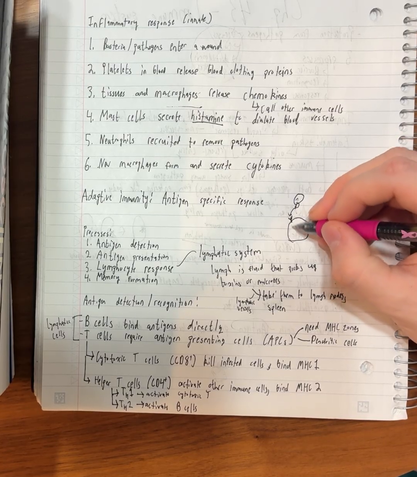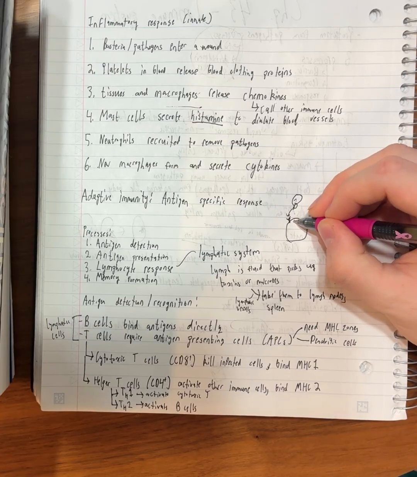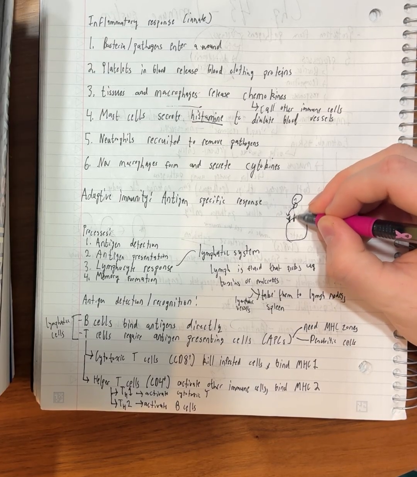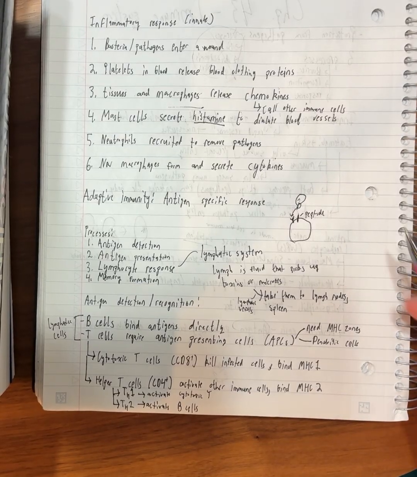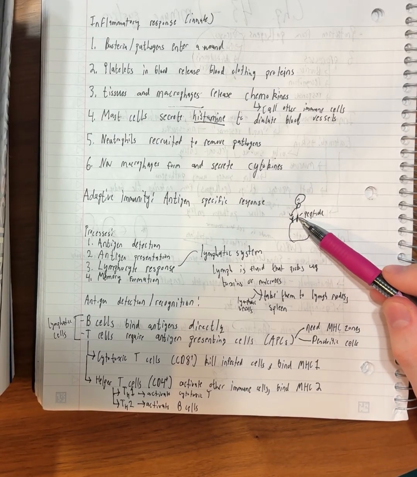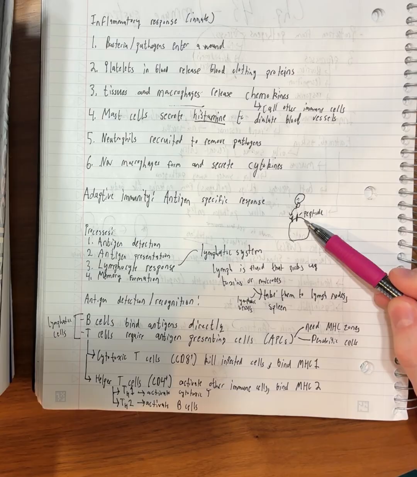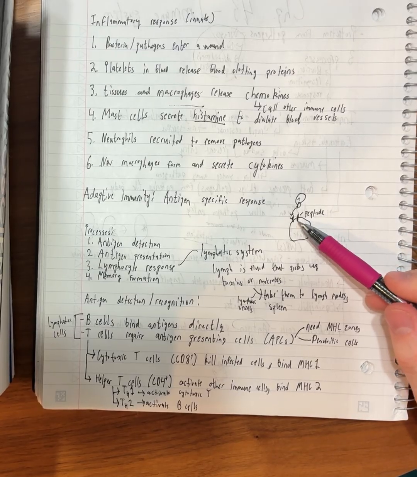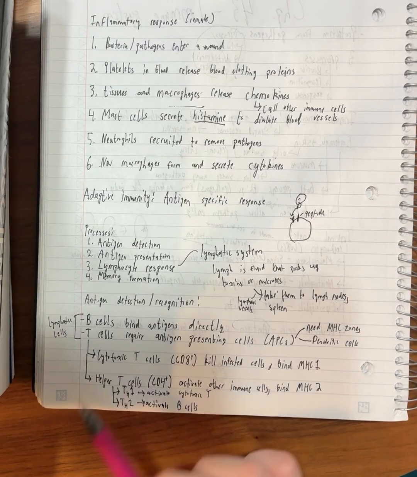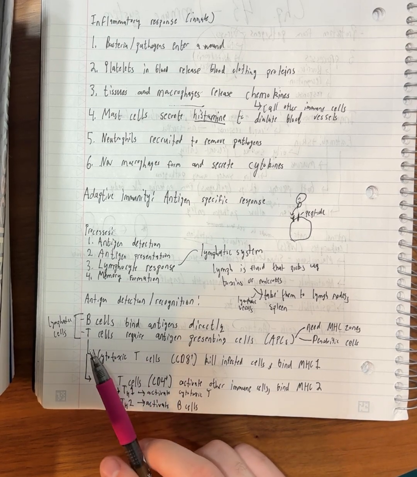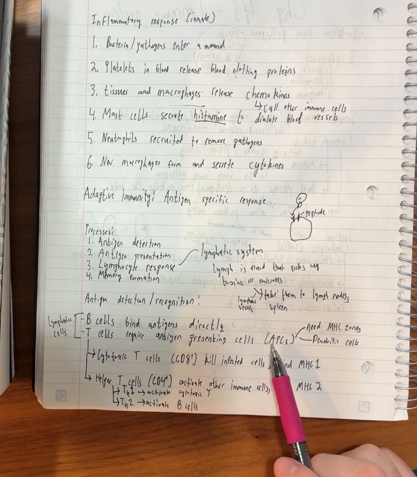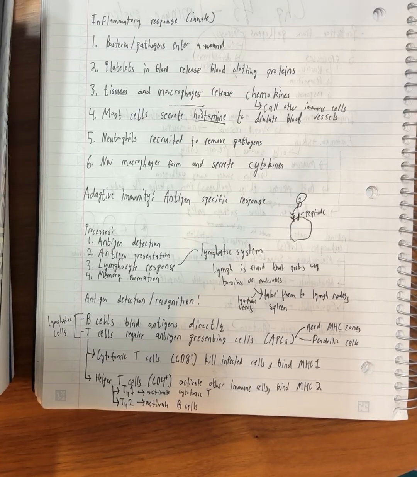And when it does that, it's going to reconfigure a little bit and sort of show just this one part of a peptide, which is a protein. And this is the MHC. This is the major histocompatibility complex. And this is what is going to be recognized by the T cells. So remember, B cells bind directly. T cells need an antigen presenting cell.